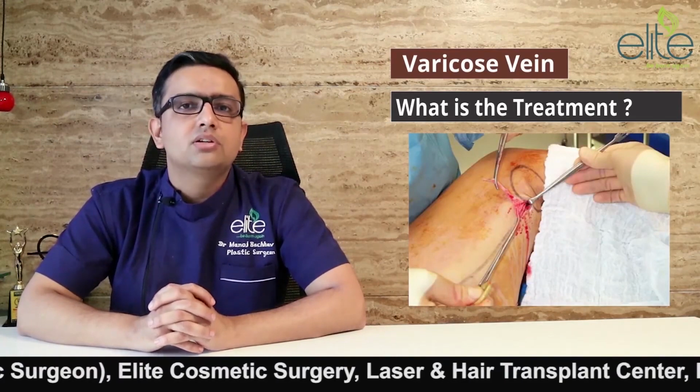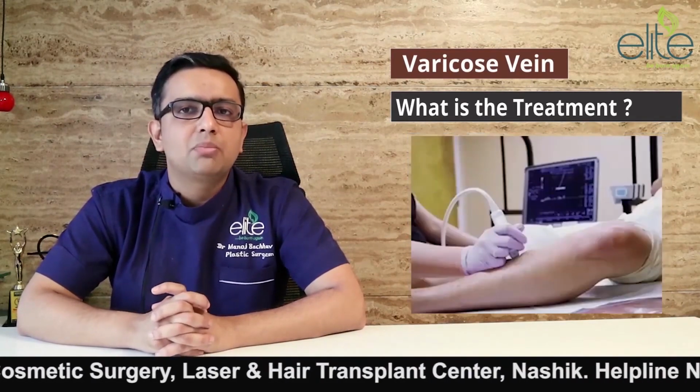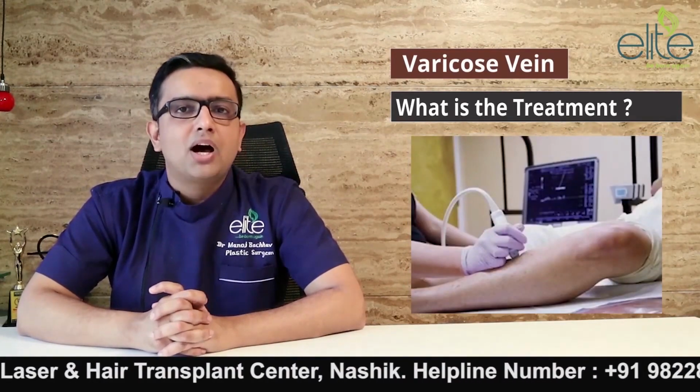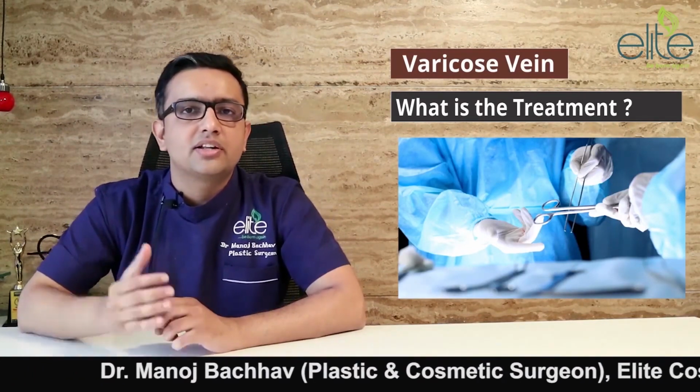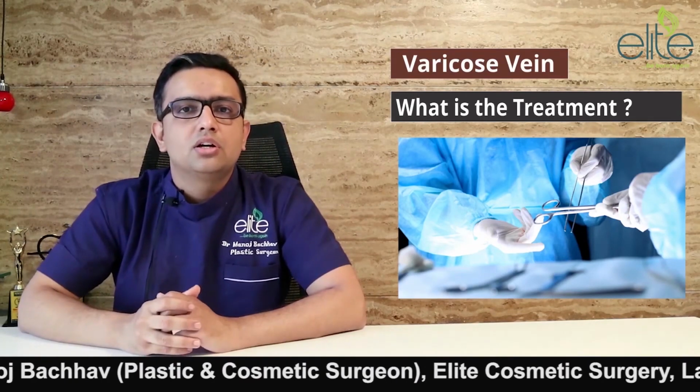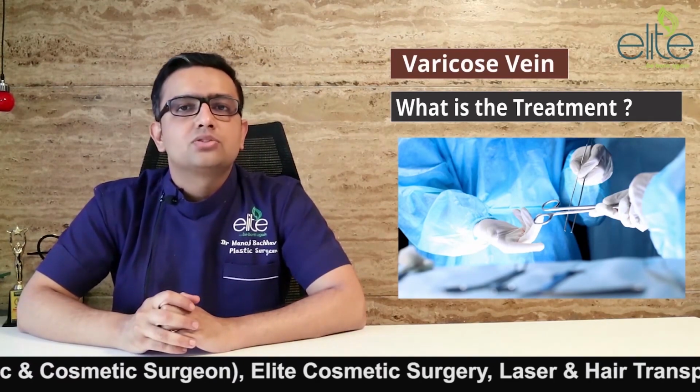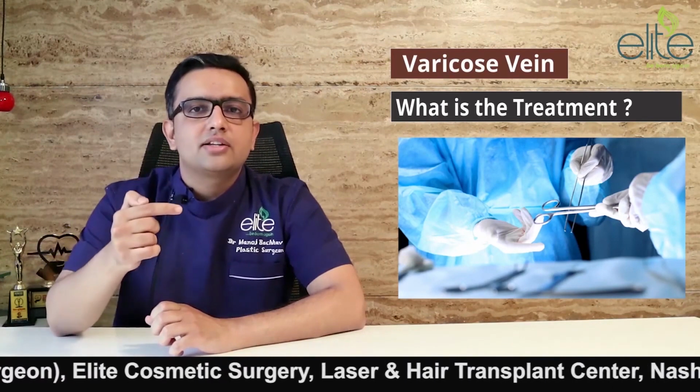In that, we preoperatively do the Doppler, we mark the pathological vein, and we mark the perforators. Perforators are the connection between the superficial and deep venous system. If they are also damaged, we need to tackle them also. And in open surgery, you get a scar in the groin region at the SF junction, that is the main junction at the groin where the great saphenous vein meets the femoral vein.